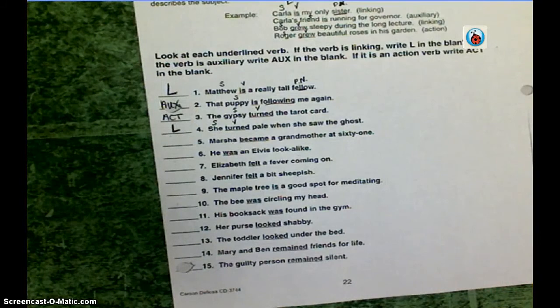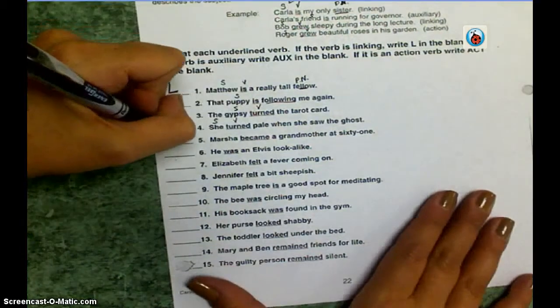Marcia became a grandmother at 61. Did Marcia do anything to become the grandmother? Did she do the action? No. So it's a link, okay?